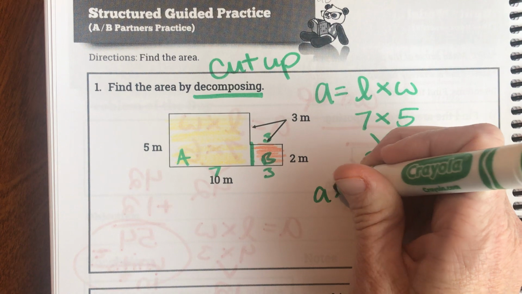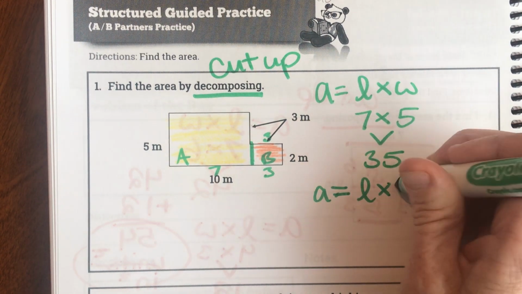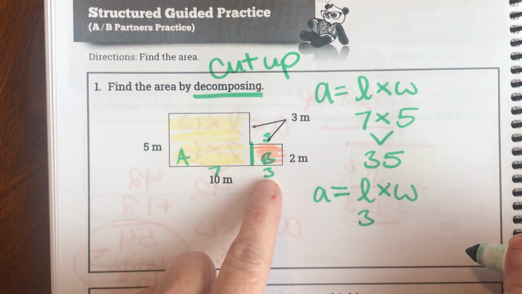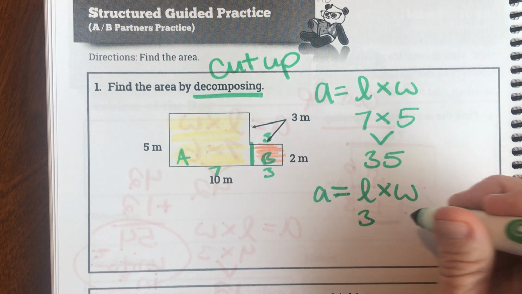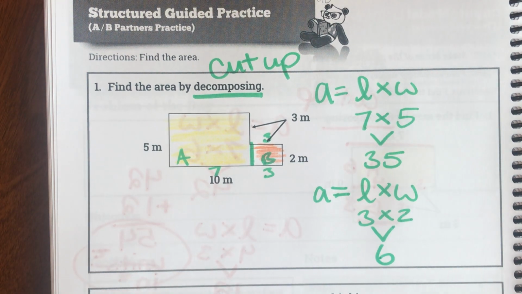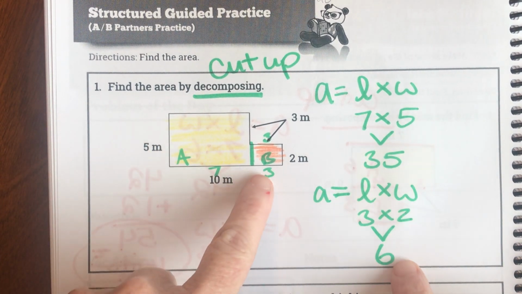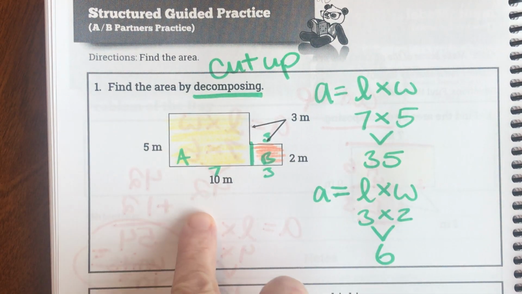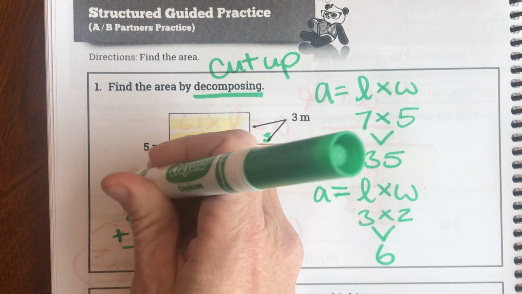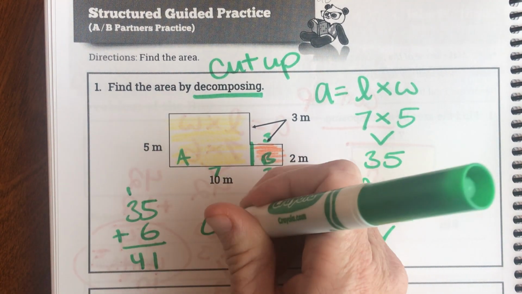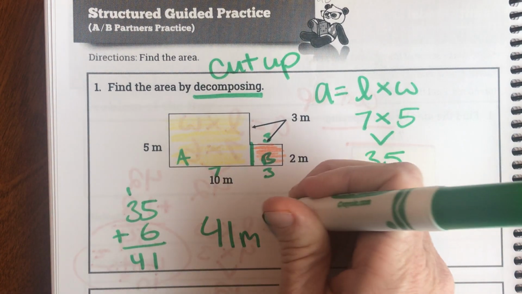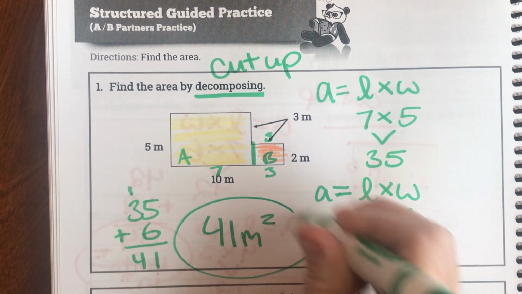Now let's do our area of B. B, our area formula is length times width. And they told me the length is 3, and our width is 2. So our area is 3 times 2, which is 6. So if A is 35 and B is 6, the whole complex or complicated figure would be 35 plus 6, which is 41. So my answer is 41. My measurement is M, which means meters, and area is always squared.